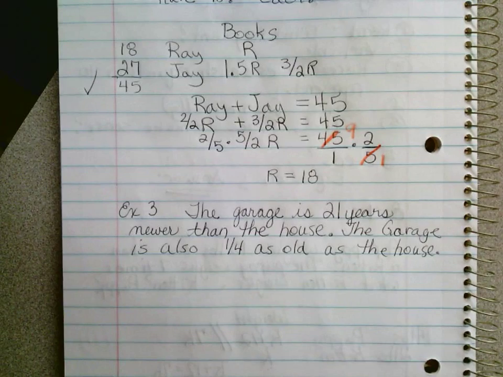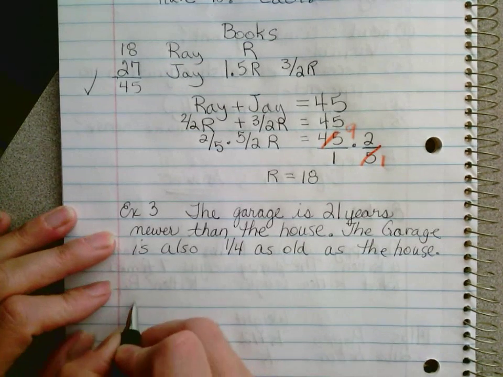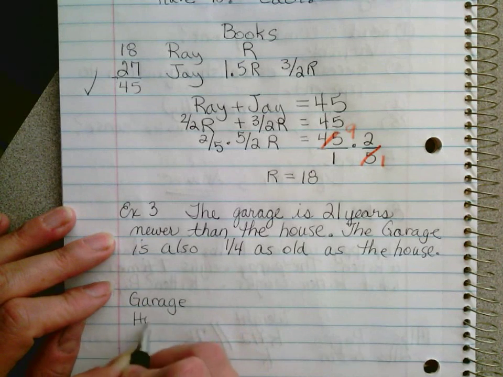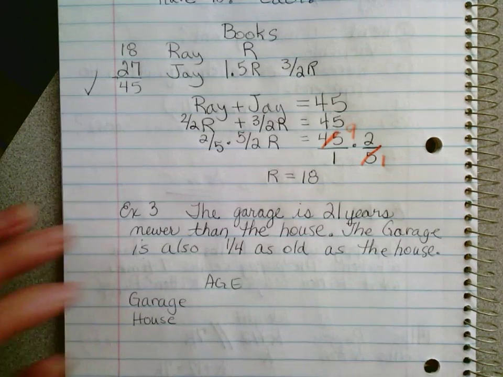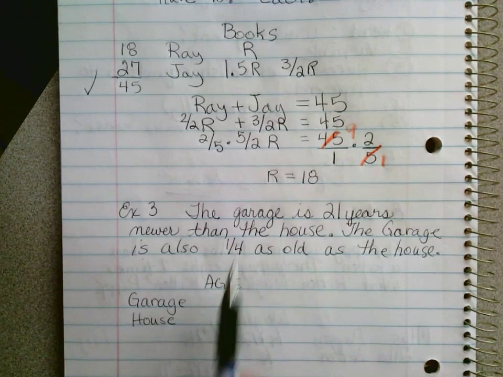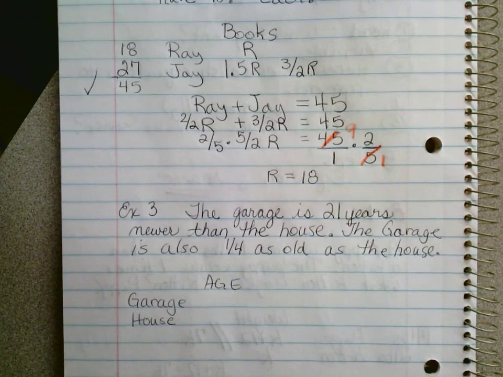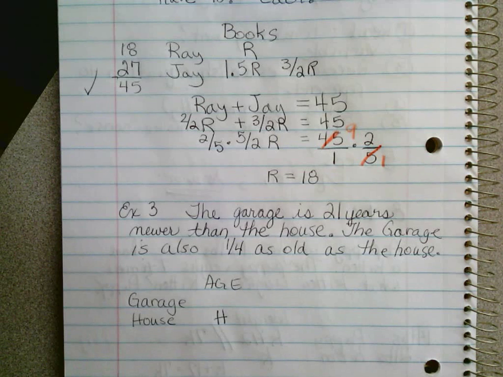This is one of those problems where I oftentimes have to take a real world scenario and describe it to myself. If you don't need to, that's fine, but I sometimes do. So let's see if I can figure it out this time. Looks like we're comparing ages of garage and house. We don't know anything about house, so we're going to call house H.